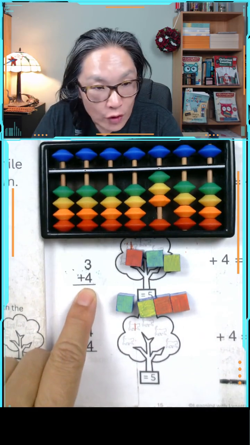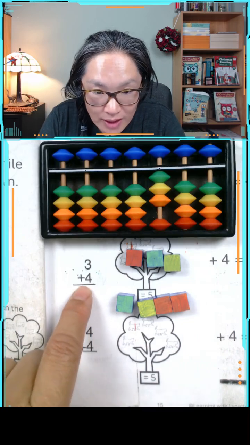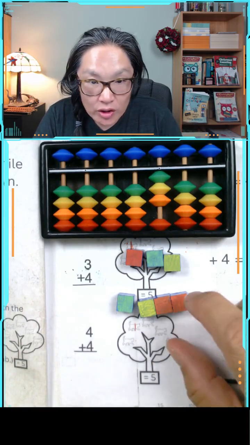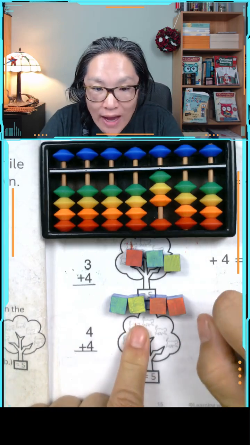Notice we don't focus on the result. We focus on the second number. We focus on the process. When we look at the process, that is what dictates whether or not we use the formula. Do we have enough to add the 4? No. So how do we do it?